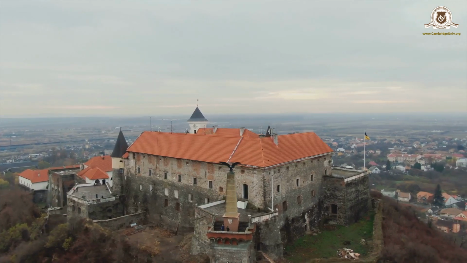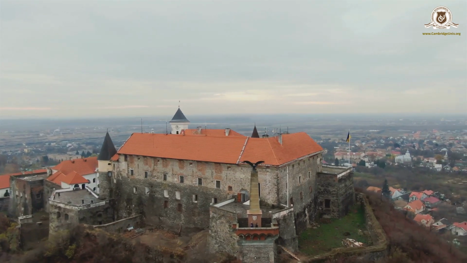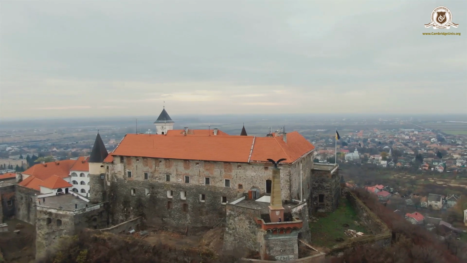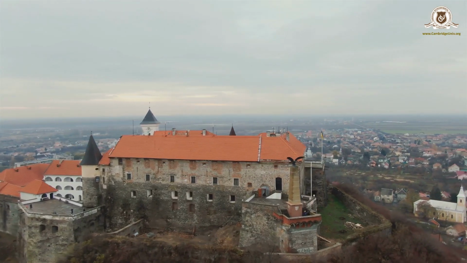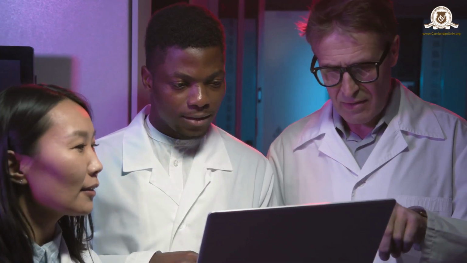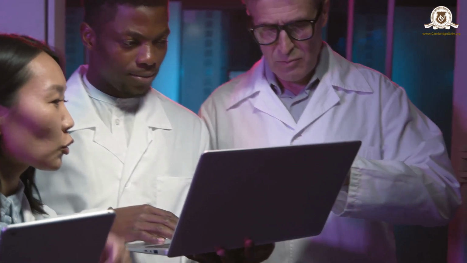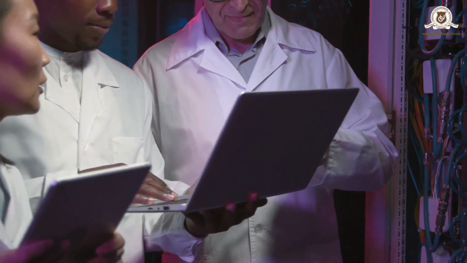Just like a castle needs to be constantly reinforced and upgraded, so too does your network security need ongoing attention and improvement. Continuous learning and adaptation are key to staying ahead of the curve in cybersecurity.